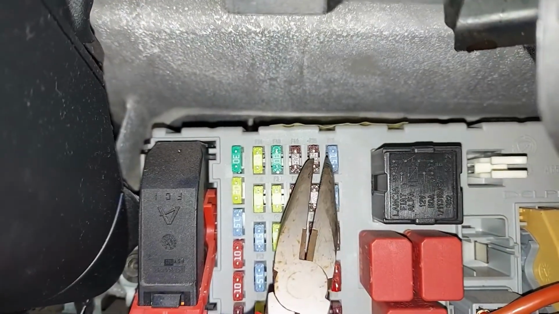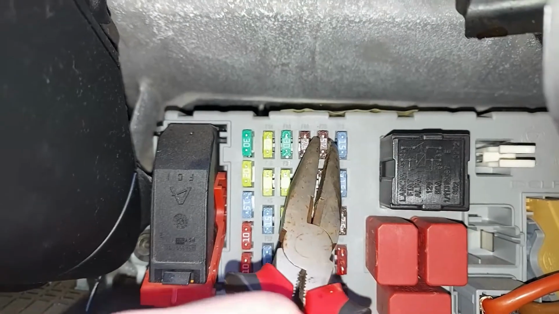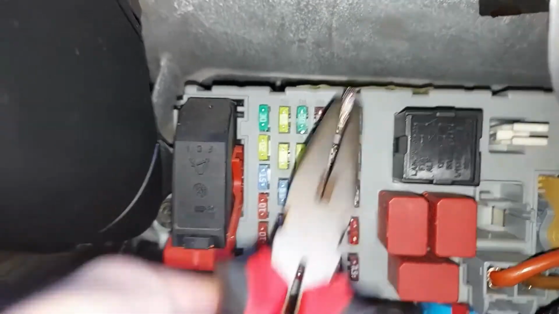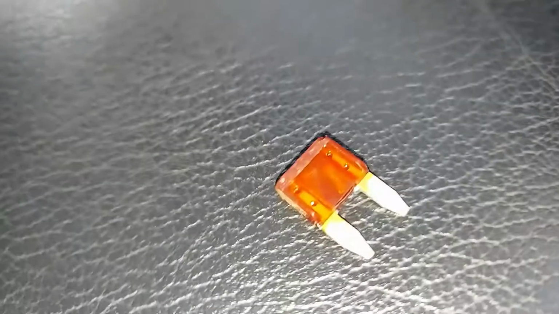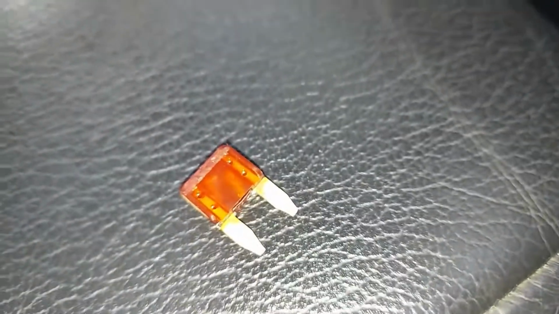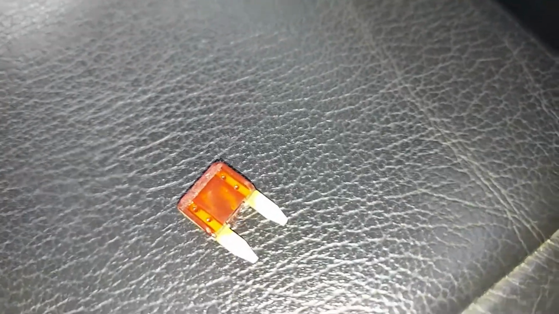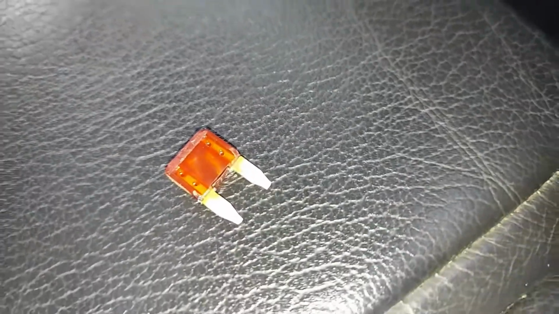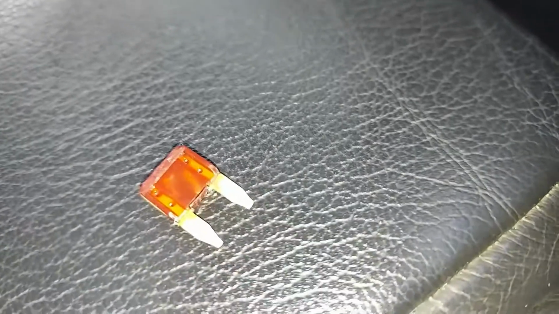It's a 7.5 amp fuse. Let's pull this out. Let's have a look. Oh yeah. This fuse is blown. I'm wondering why. That's the first question, but for now, let's see if we put a new fuse in, if it's going to blow this one out too.